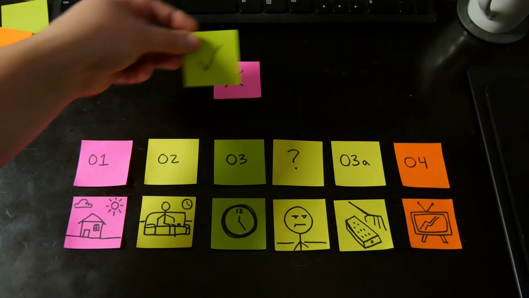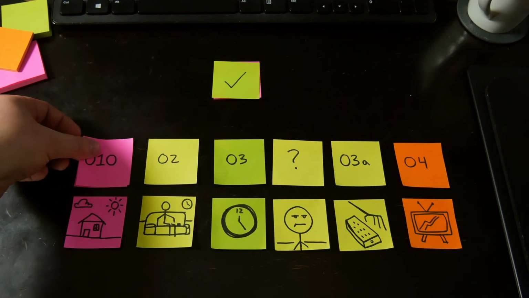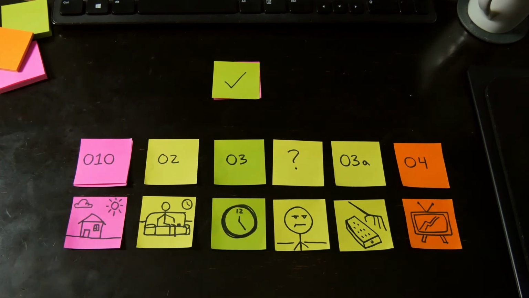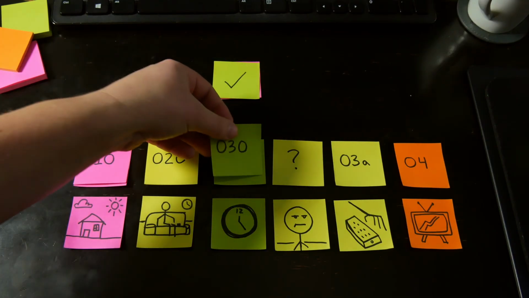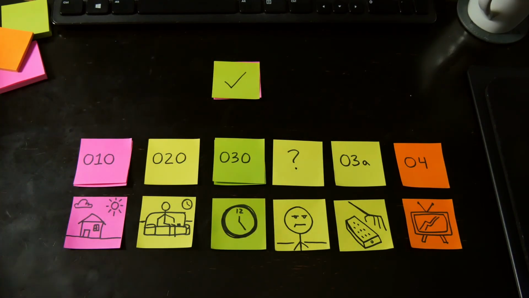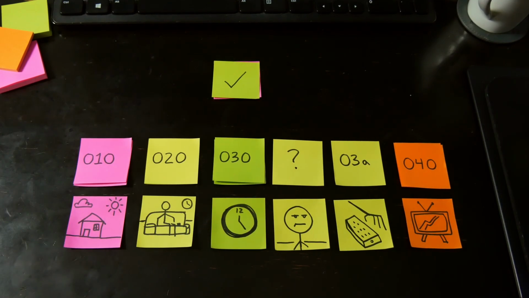So here's the new method that I found that's been super helpful for me when numbering my shots. Instead of calling it shot 1, you call it shot 010. And then 02 becomes 020. 03 becomes 030. Shot 4 becomes 040. At first you might be confused and be like, this is 10, 20, 30, 40. But as you go along with this method, you start to get used to it.